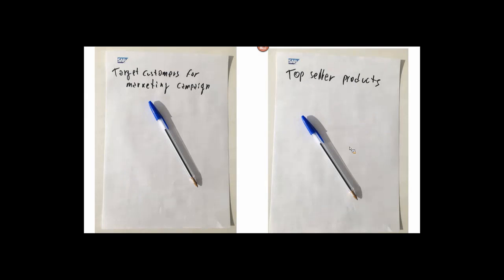But there are some things which are much more complex to work with. For example, if I have a list of my target customers for a marketing campaign, that's much more complex because I need to define the profiles of customers I want for my marketing campaign. For example, there might be customers who spend more than, let's say, $1,000 in my products, and they've been spending it for the past month, or customers who live in a specific geography, or customers who live in a geography and spend more than $1,000 in the past month. That's an example. This could also be the list of my top seller products. For example, those are the products which have sold more than $10,000 in the past week.